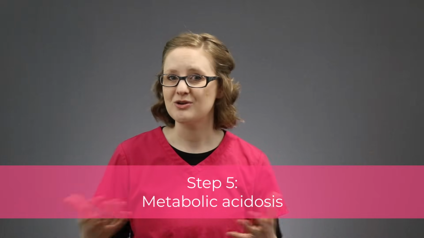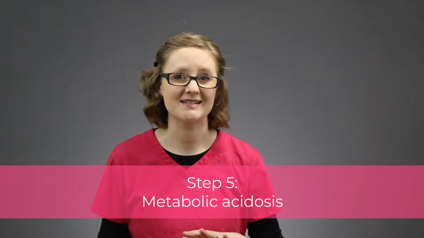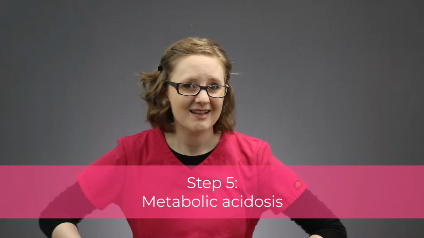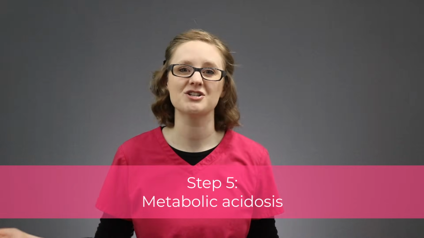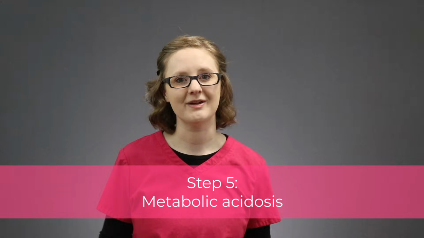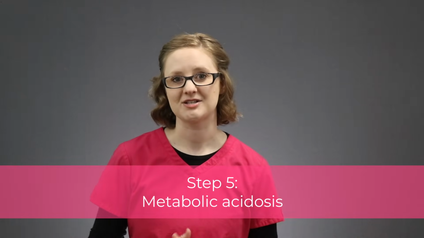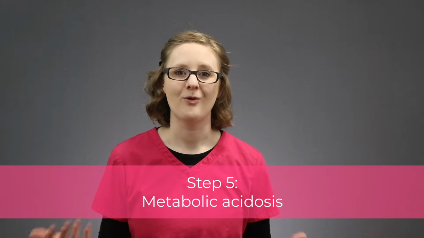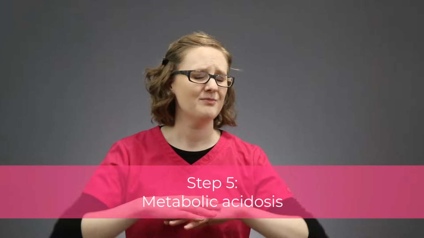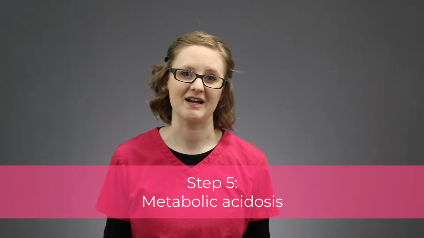Plus, the kidneys usually make bicarbonate, which is a base, to help, but the kidneys aren't getting the blood they need, so they can't function well enough to make bicarbonate to balance out that pH. So the blood becomes more and more acidic, and this can be really, really bad if it's not fixed.